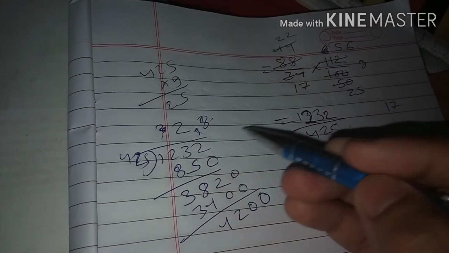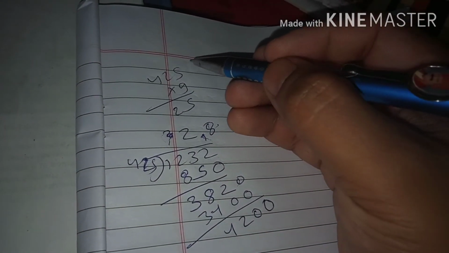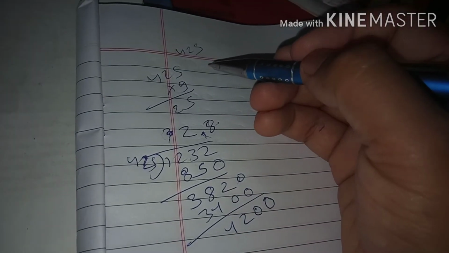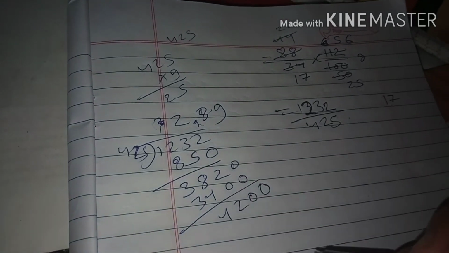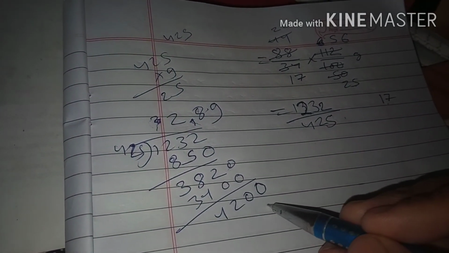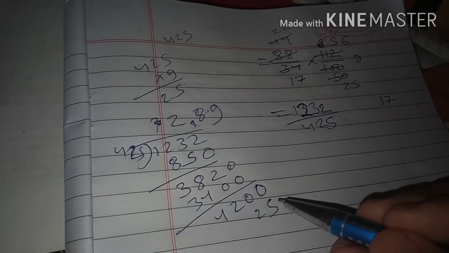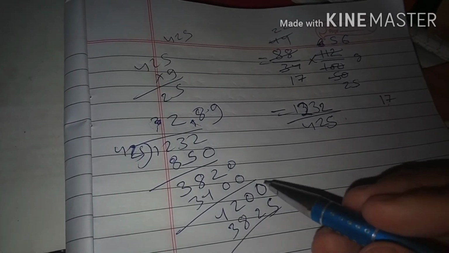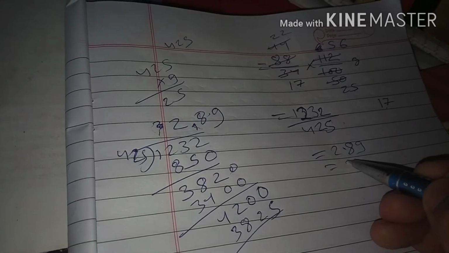So 2 point 425, I hope it will go by 9. If we go with 9, 9 5 is 45, 9 2 is 18 plus 4 is 22, 9 4 is 36, 38. So we'll do up to this much. The answer will come 2.89, or you can say it is 3 gram.